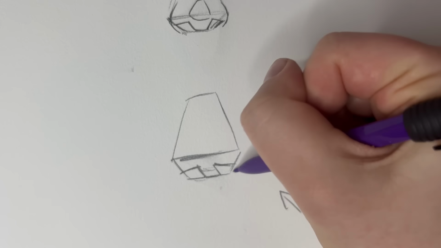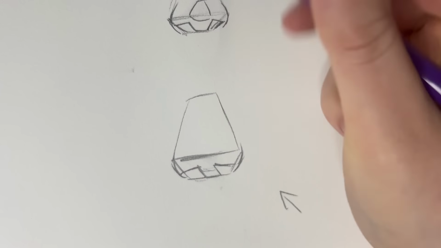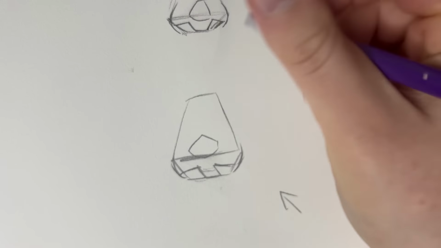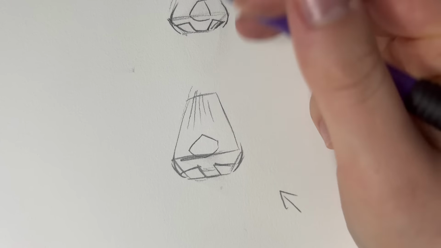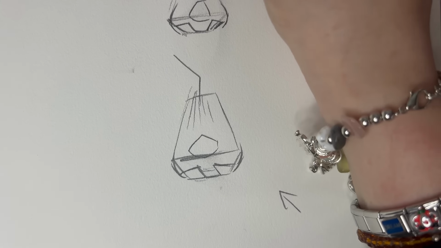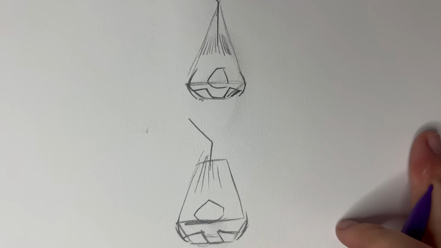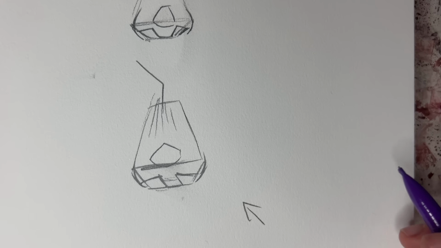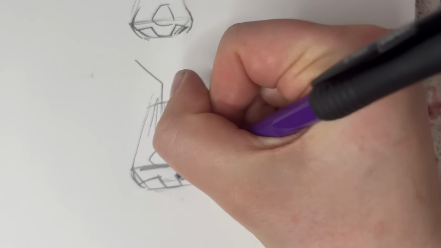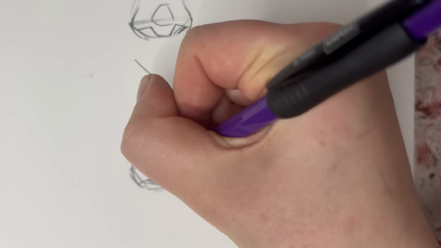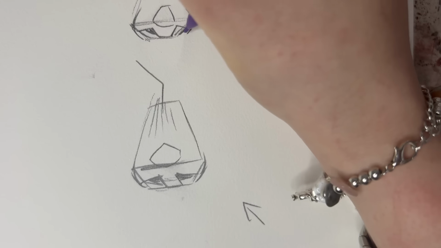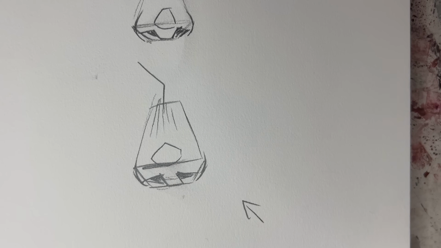So here we're gonna do the same thing. You close it like this, add the shape, add the little lines here, there, and look, you have your noses. So this is kind of the quick way to do it. Also, sometimes I add nostrils, sometimes I don't. I don't know why, but this is kind of how I do it.